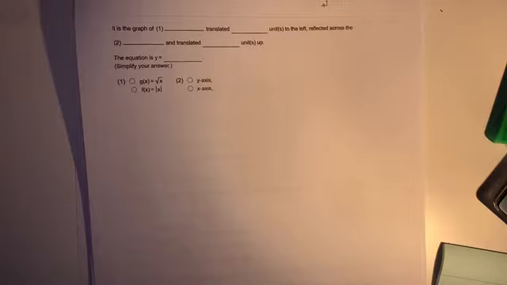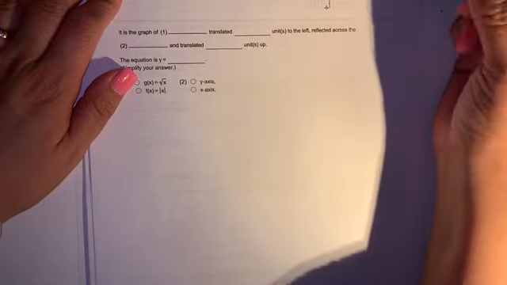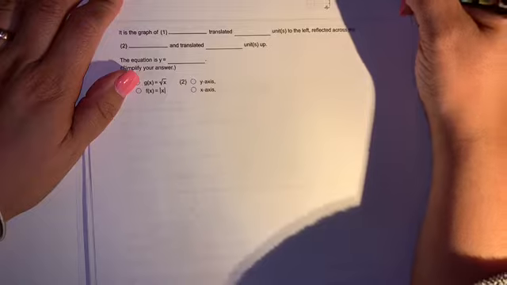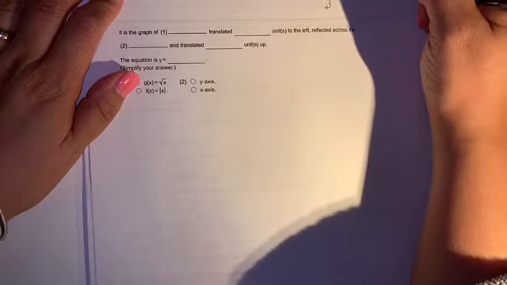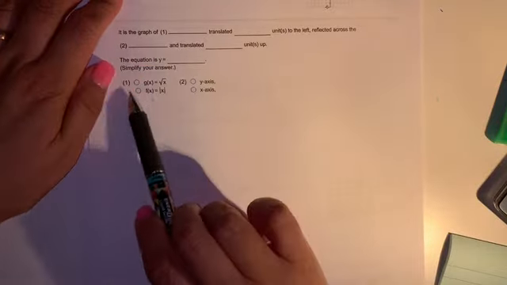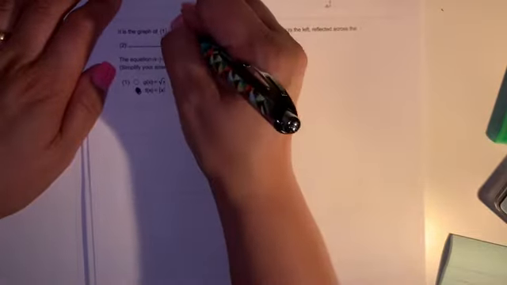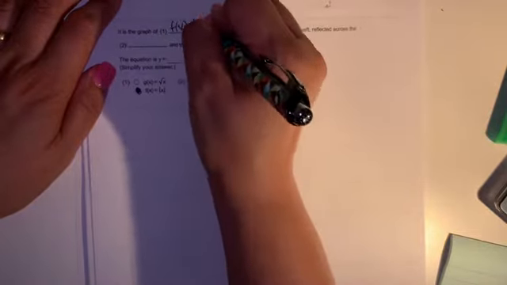25, the adjacent graph is obtained from the graph of f of x equals absolute value of x, or g of x equals the square root of x by applying several transformations. Describe the transformations and give the equation of the graph. Okay. Since this is like an upside down V, this is definitely an absolute value. So it's the second choice, f of x equals absolute value of x.